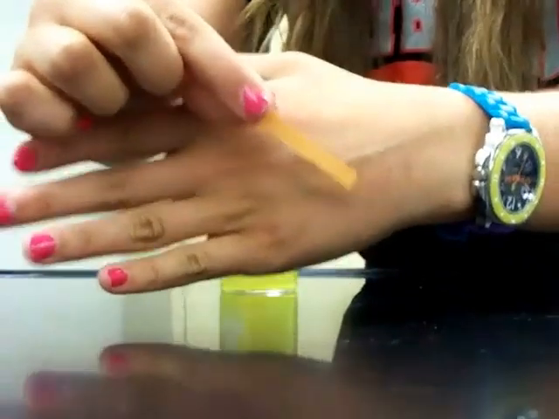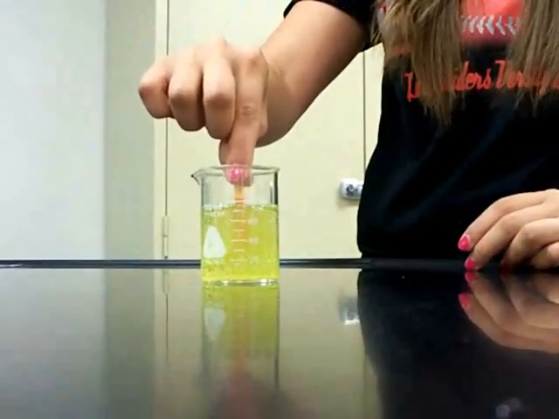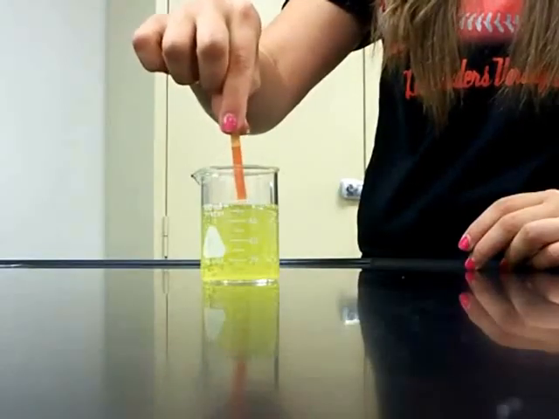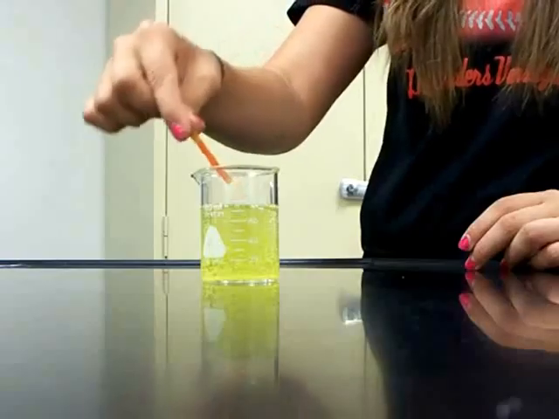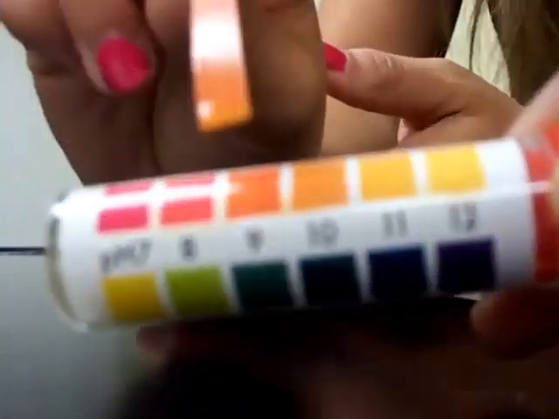This is a pH scale indicator. As we dip it into the Mountain Dew, it turns a different color, indicating what pH level it may be. As we match it up to the right color, we can see that the Mountain Dew solution has a pH level of 3.